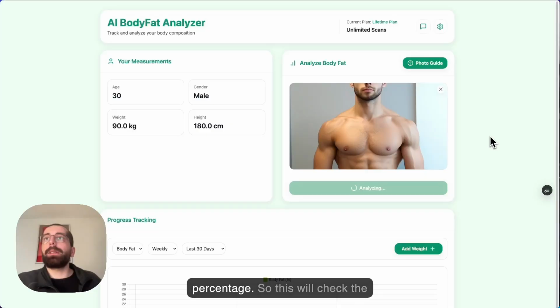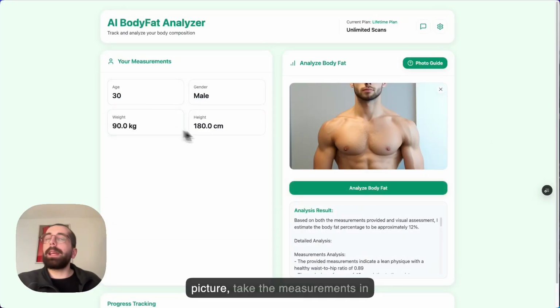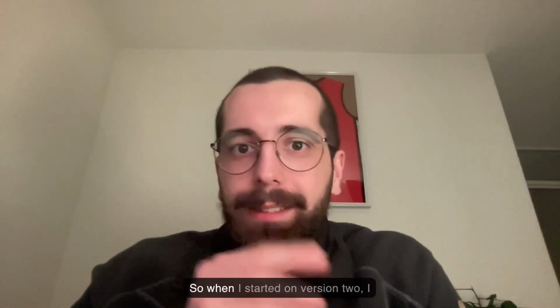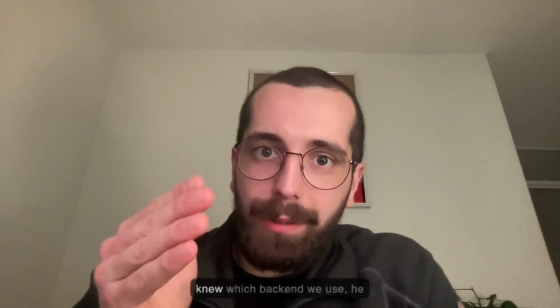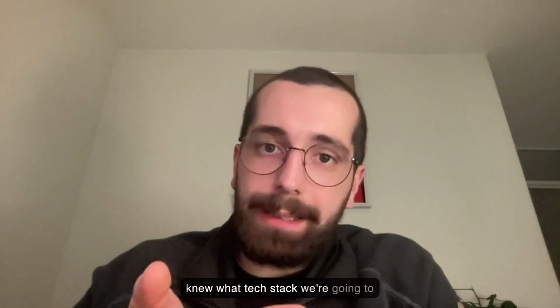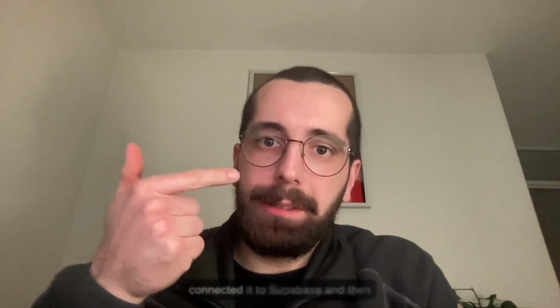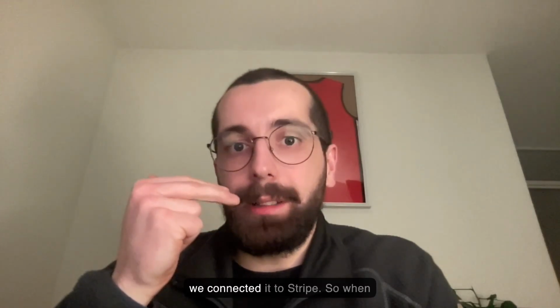So this tool that you saw, that's version 2, that was created in the way that I'm now presenting to you. So yeah, start with the backend. So when I started on version 2, I explained to AI what I want. It already knew which backend we would use. It knew what tech stack we were going to use. So we started with that. First, we created Clerk and then connected it to Supabase. And then we connected it to Stripe.